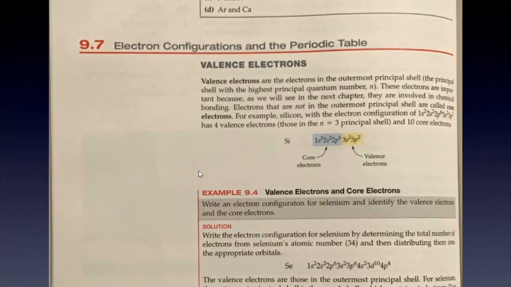Valence electrons are the outermost electrons, the ones in the outermost principal shell, the ones that are exposed to other elements or other compounds. Those are the electrons that are going to react because they're on the outermost shell, right? They're the ones most vulnerable to reacting. So basically, the principal shell with the highest quantum number is the way to find the valence electrons.